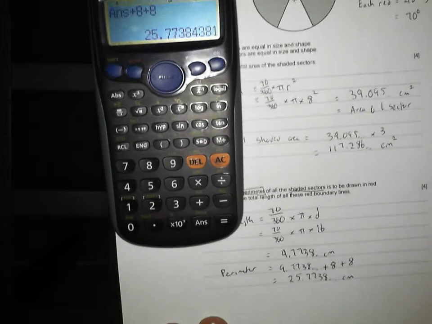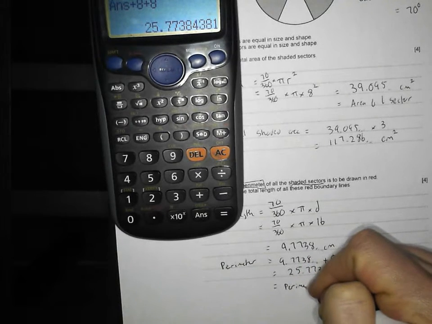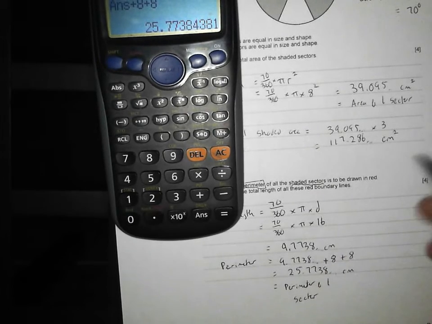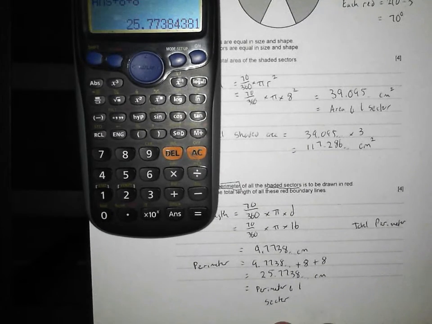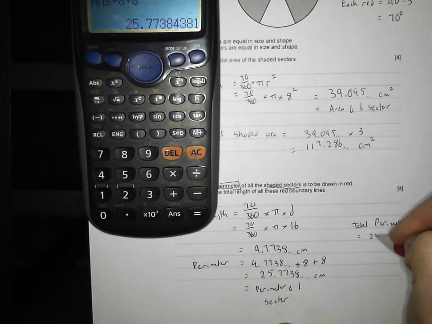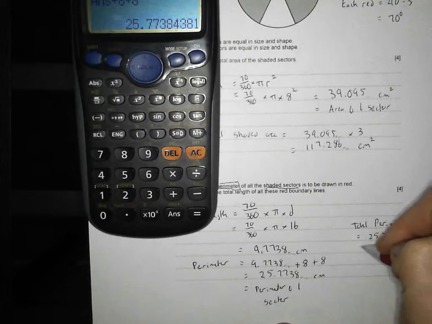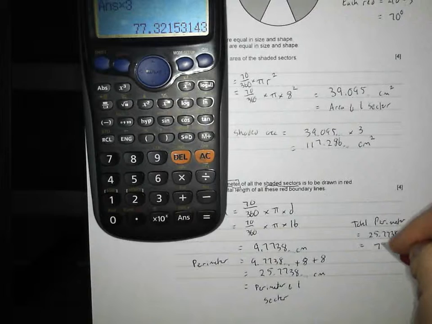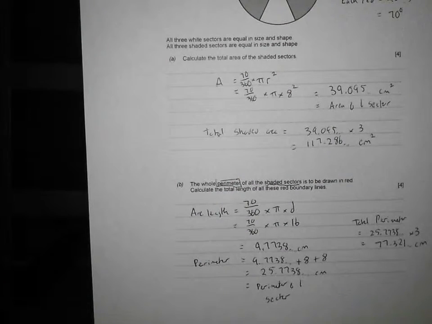Now what is that? Oh, sorry, I should have written that down there. That is the perimeter of one sector. So if I want the total perimeter, I'm going to have to take that number and times it by 3. So it's going to be 25.7738... times it by 3. Here's the good news, it's still on my calculator. Times it by 3, press equals, and I'm going to get 77.321... and that's going to be centimeters because we're dealing with perimeter. Flipping out, that was quite a tricky question, but hopefully not too bad.